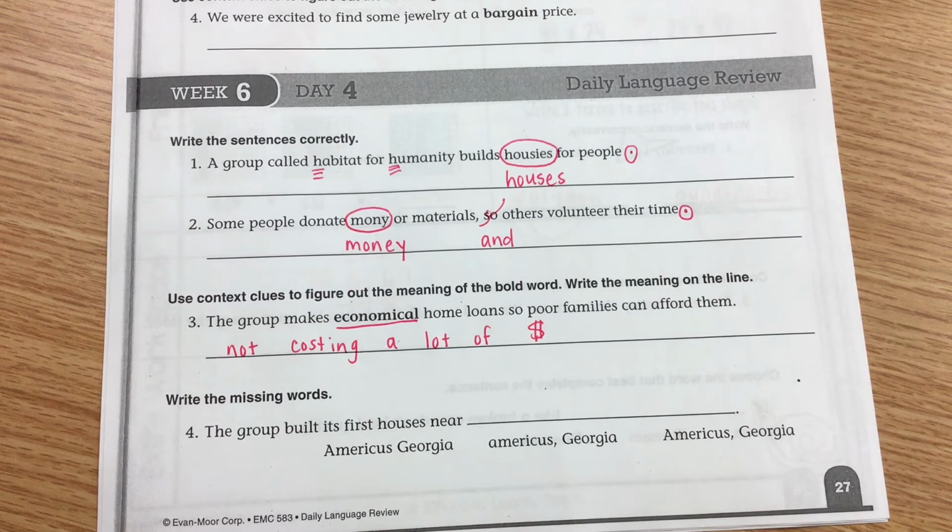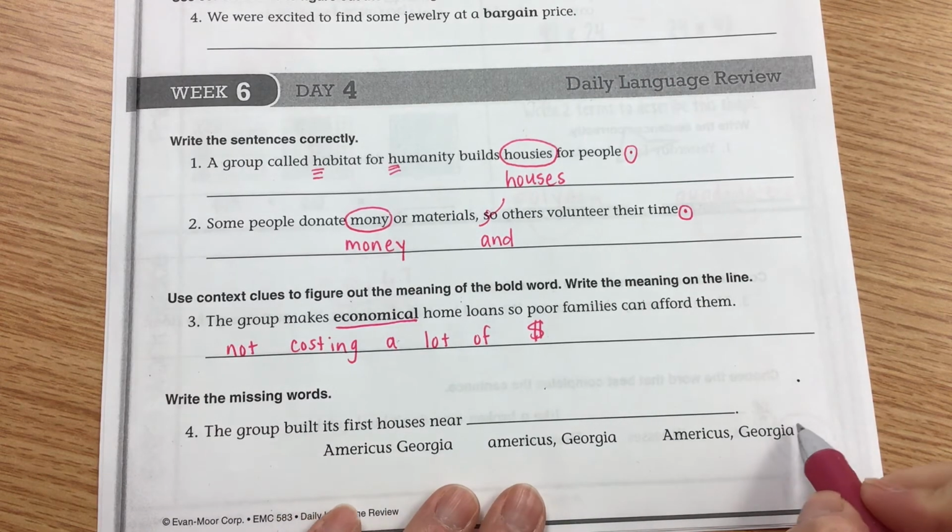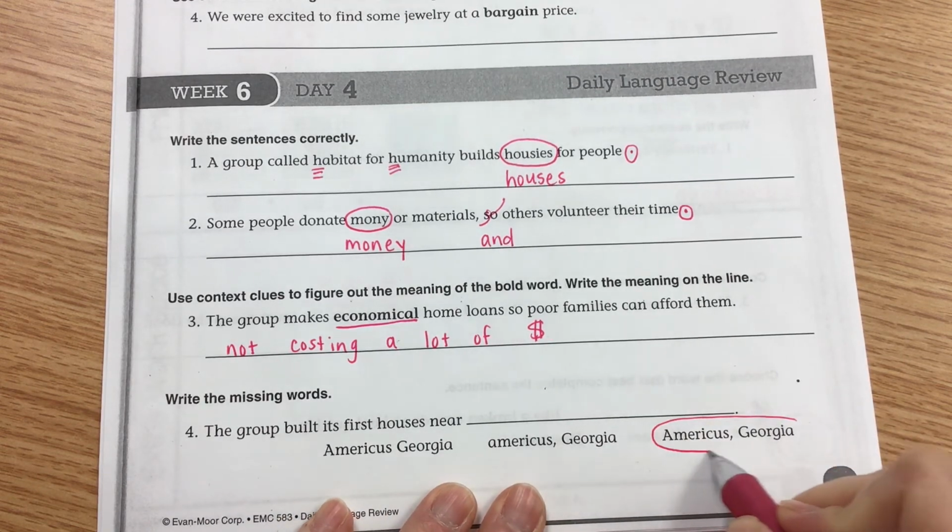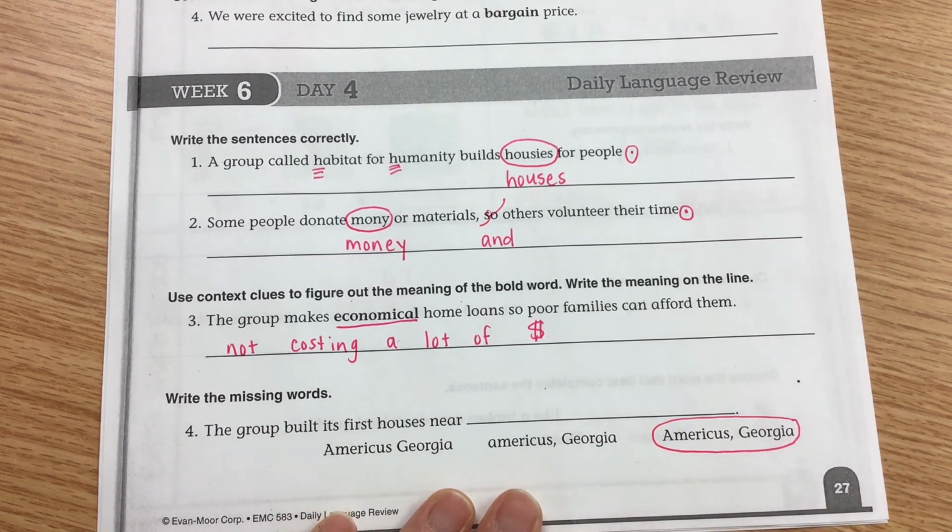Number 4, write the missing words. The group built its first houses near Americus, Georgia. Just like Huntington, West Virginia, or Barbersville, West Virginia, we would put a comma in between the city and the state. So Americus, comma, Georgia.